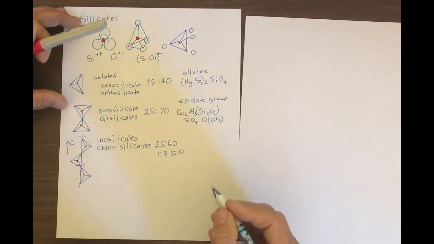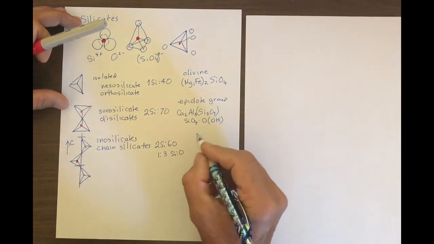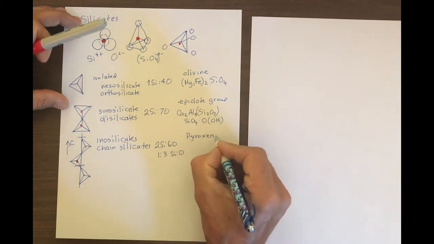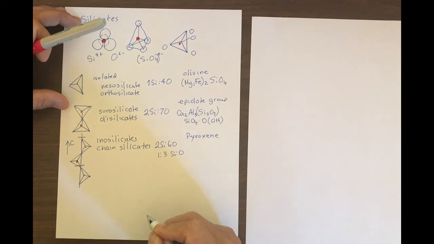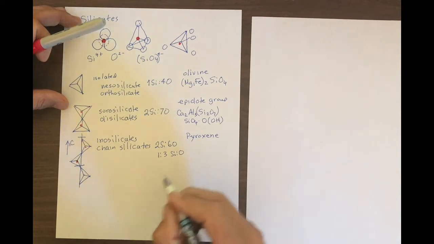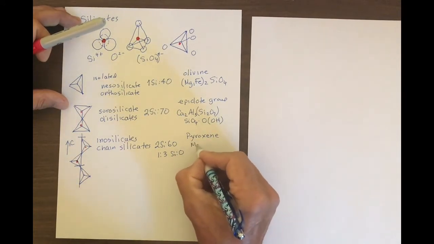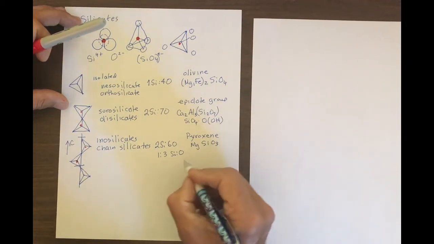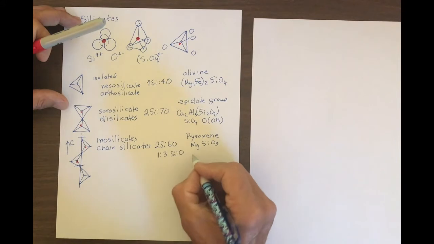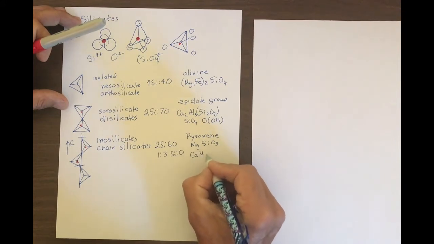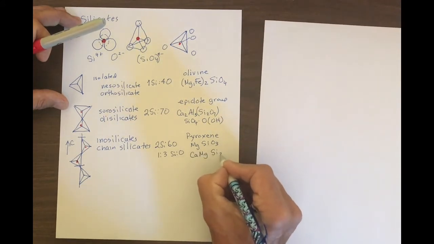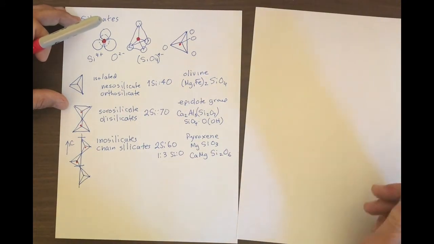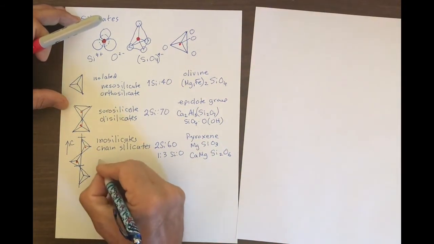An example of this would be pyroxenes, which are the common simple single-chained inosilicates. And enstatite would look like this, MgSiO3. Or if we picked diopside, it would look like this, CaMgSi2O6. Okay, all right, so this is single chain.